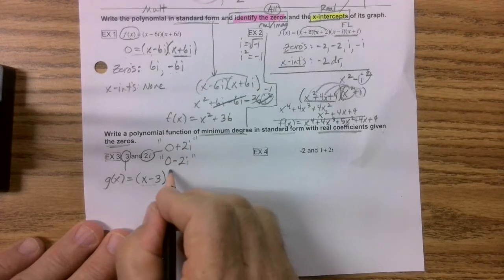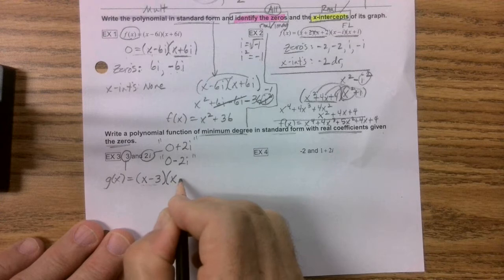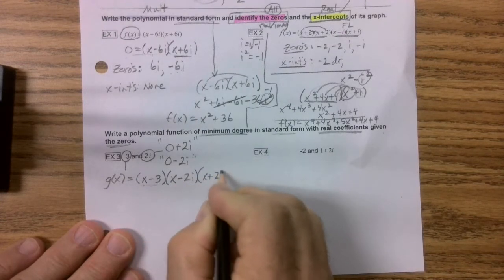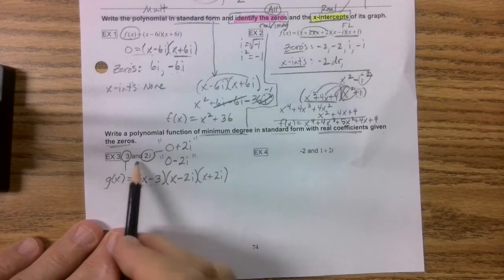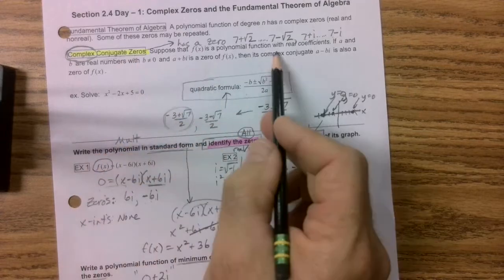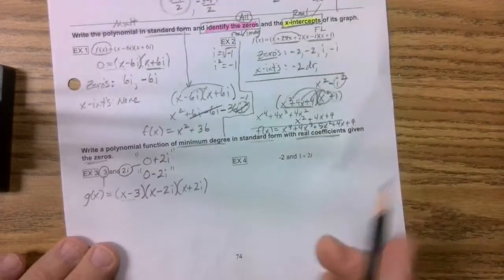All that's saying is I need to go x minus 2i and then x plus 2i. And that's a little tricky because that's all hinging on this sneaky little statement up here. So math's just being a little tricky on you.